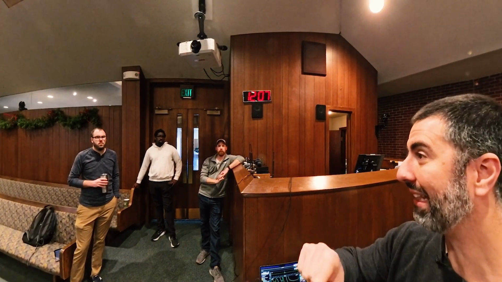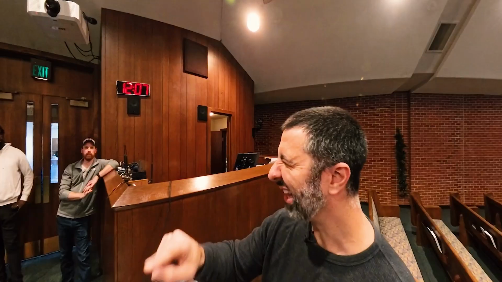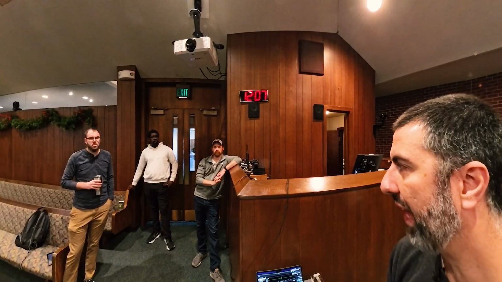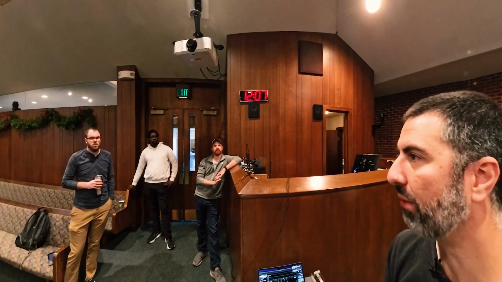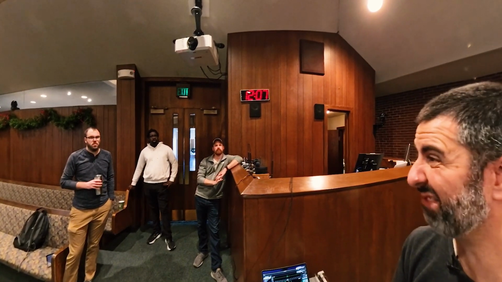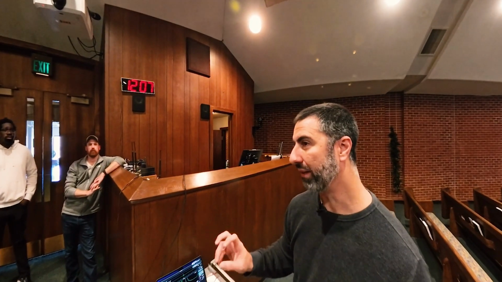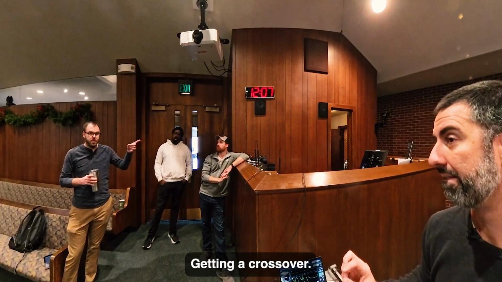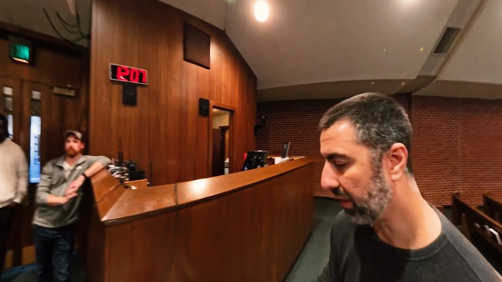Essentially, it would be left, center, right, or left, right, left if we fed the right channel to whatever's feeding that center speaker. We can suss out in a minute whether that's a problem, but we're at least finding out what's going on. So let me now see what's feeding that center channel and we can get that fed by whatever channel 3 is. I believe the center channel is just fed by that thing getting a crossover. Well, let's go unmute 3 only and then see what's coming out.